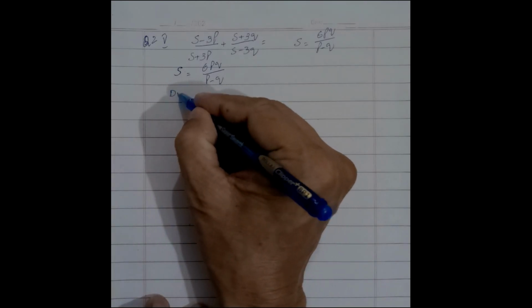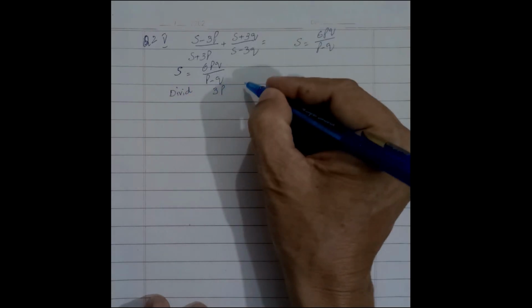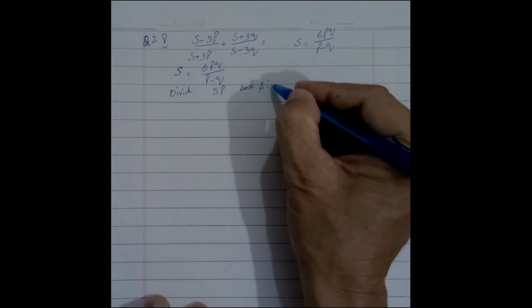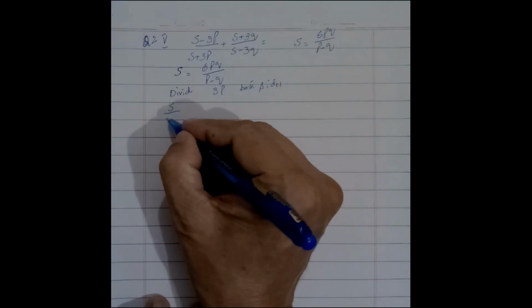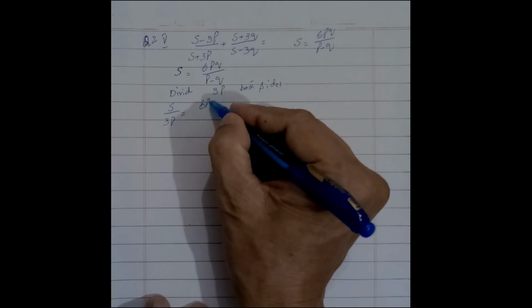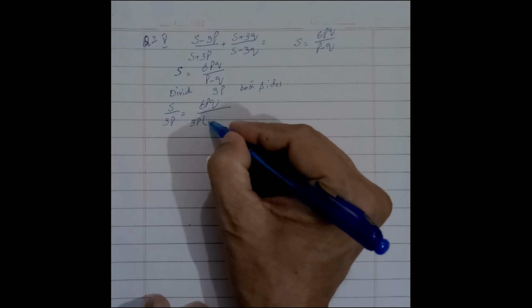Here we divide 3p both sides. We get s over 3p is equal to 6pq over 3p into p minus q.